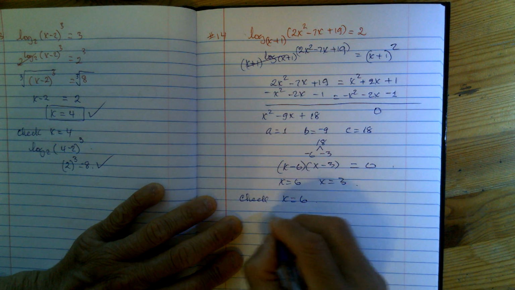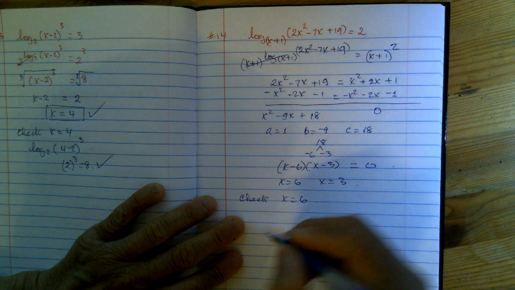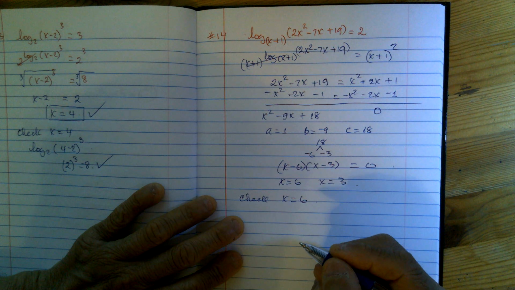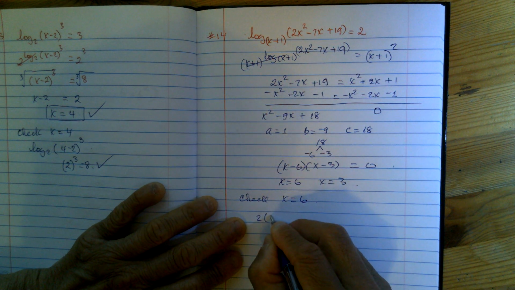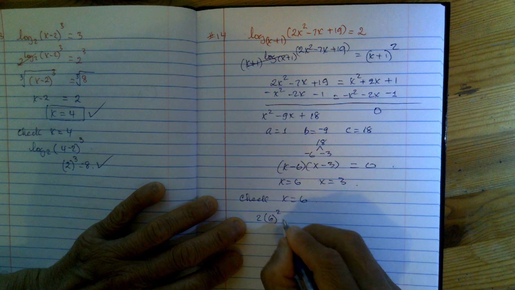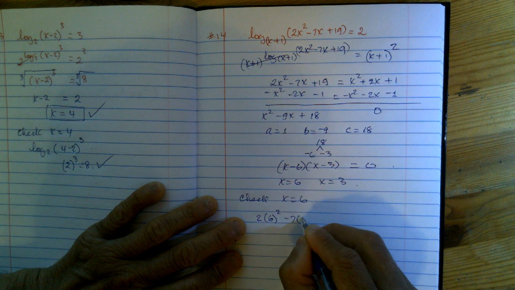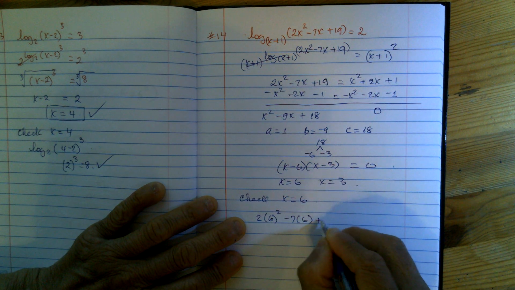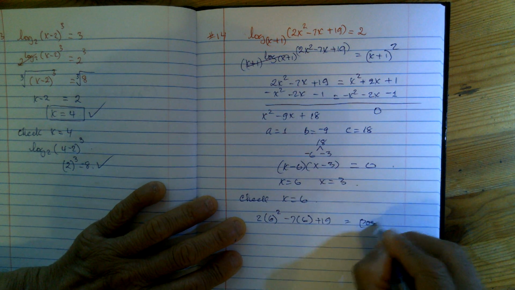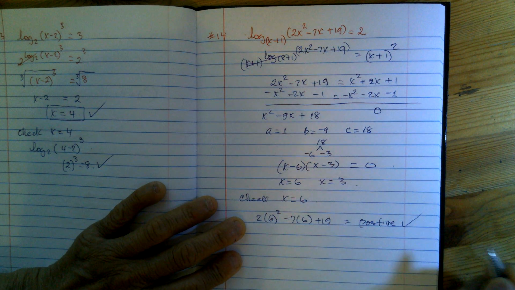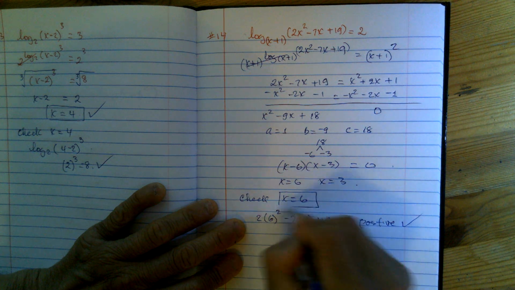So if I plug in 6 up there, I will have 2 times 6 squared minus 7 times 6 plus 19. Clearly this will give us a positive value. So x equals 6 is good.